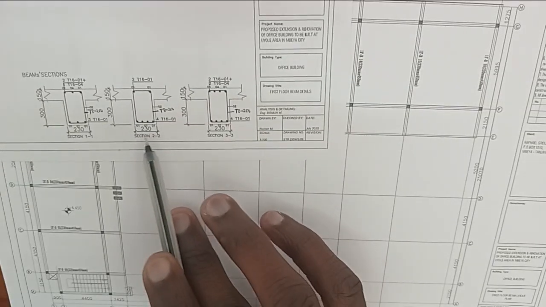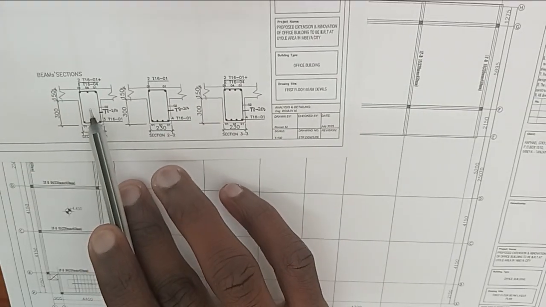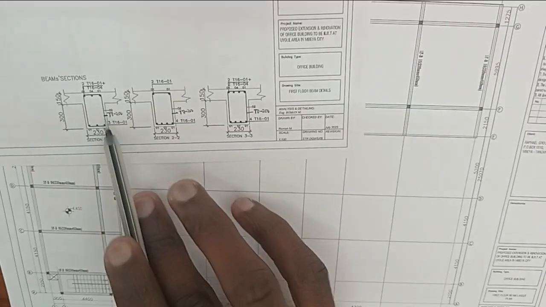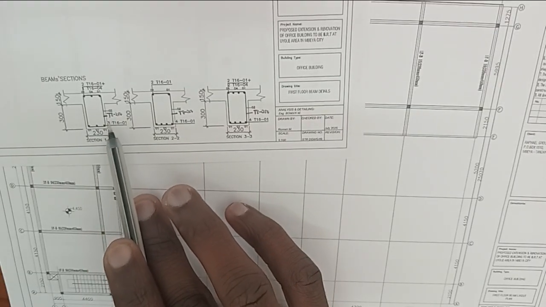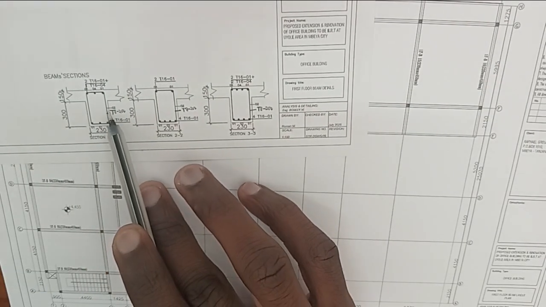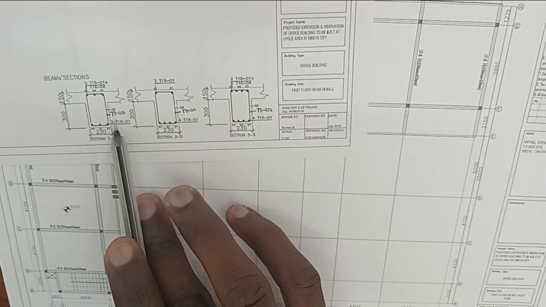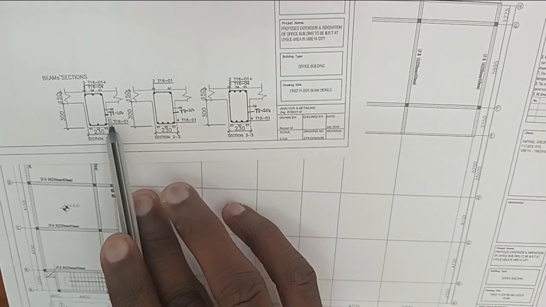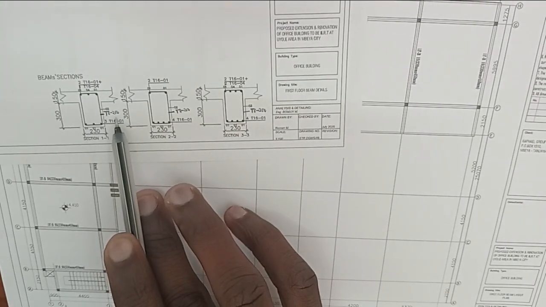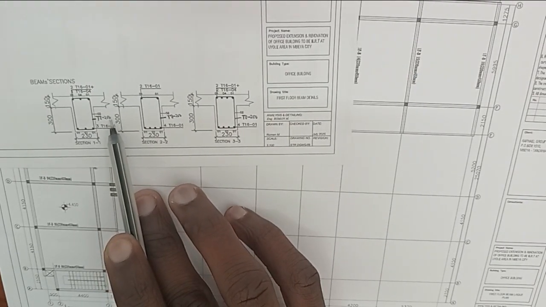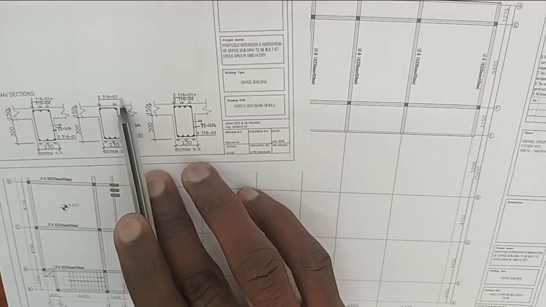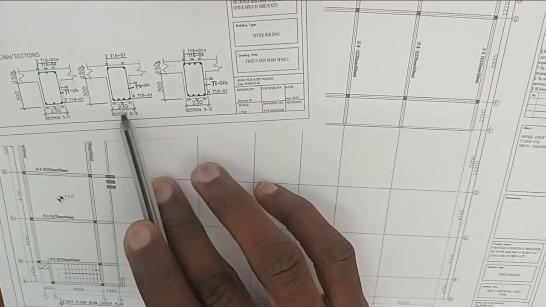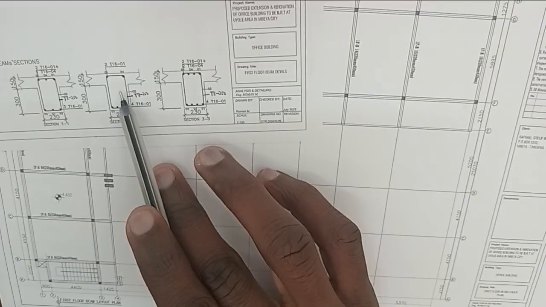Now, let's also check this beam section. It has shear links, sometimes known as stirrups, with a diameter of 8 millimeter at bar mark number 2, at a spacing of 200 millimeter. Also, let's check section 2.2. This is section 2.2.